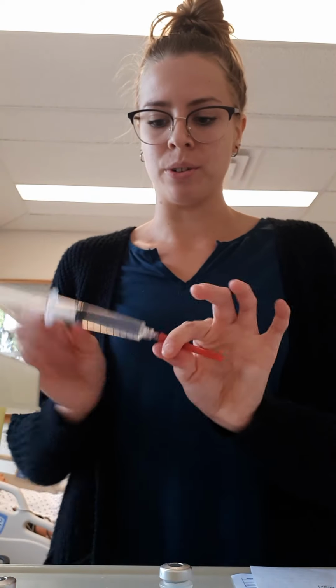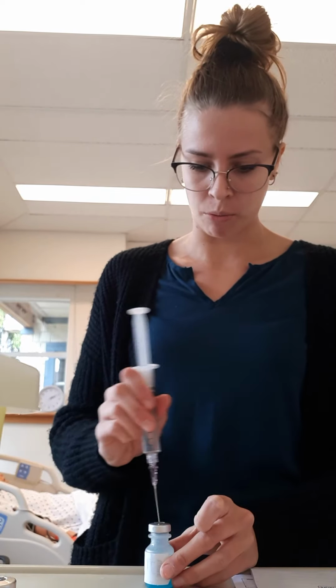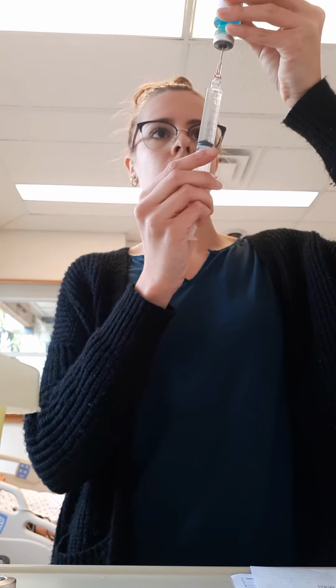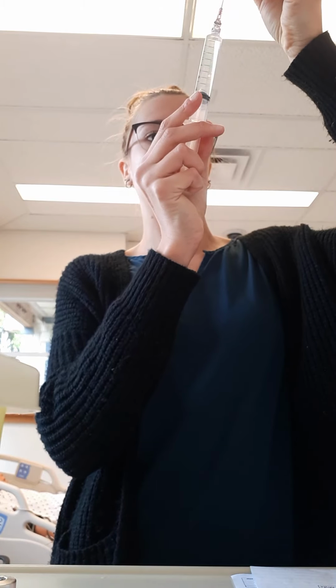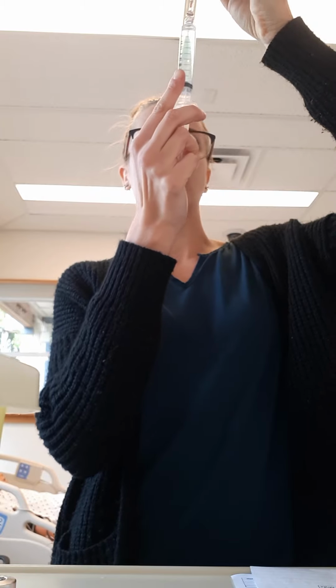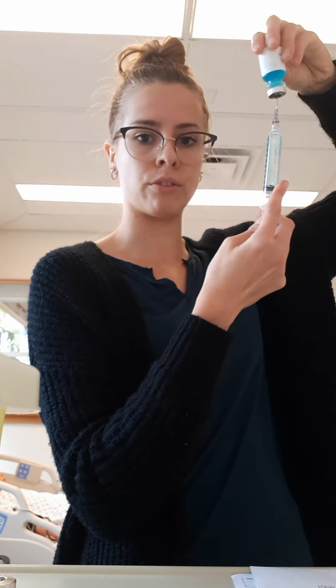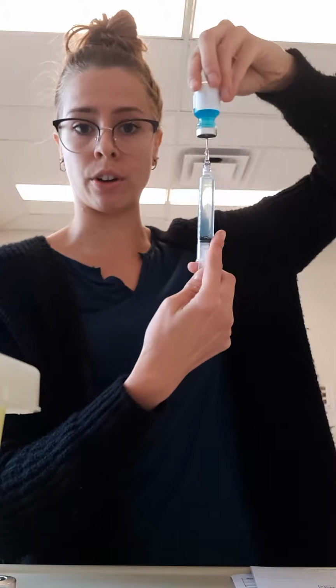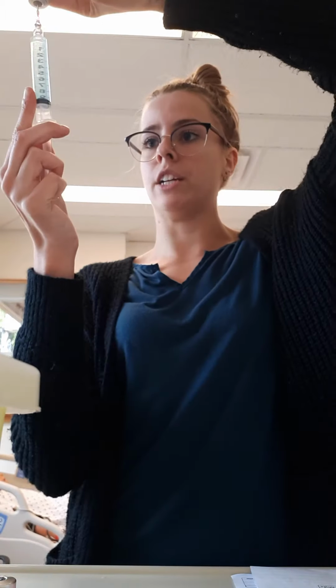And then I'm going to draw up my morphine, or my naloxone. My 1 mil. And there we are. Now after drawing up this 1 mil, before I take it off of the vial, I'm going to confirm with an RN that I have the right medication amount in my syringe. And then slide my cap on again with my shaky hands.